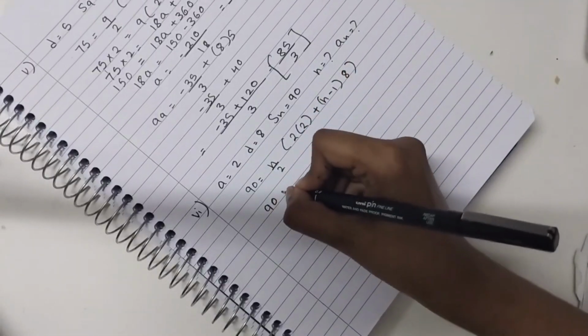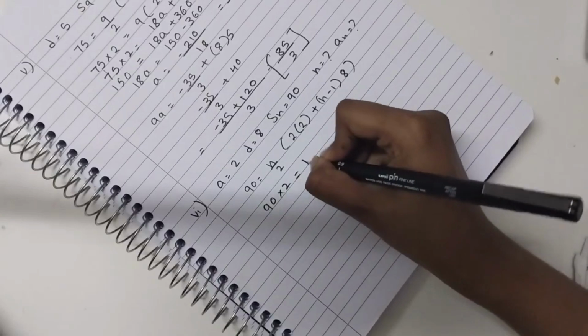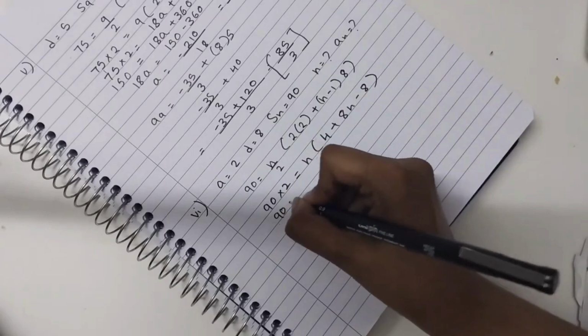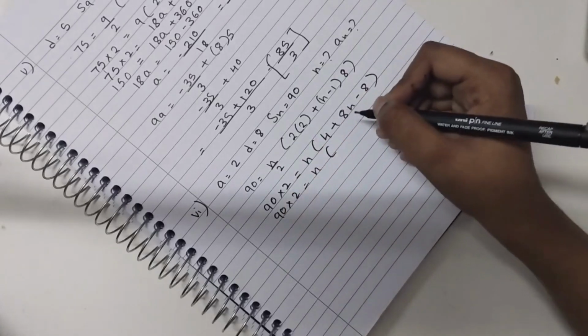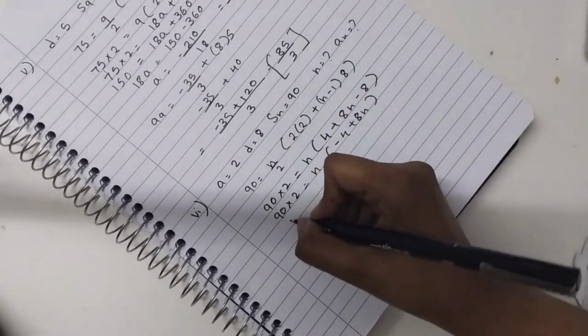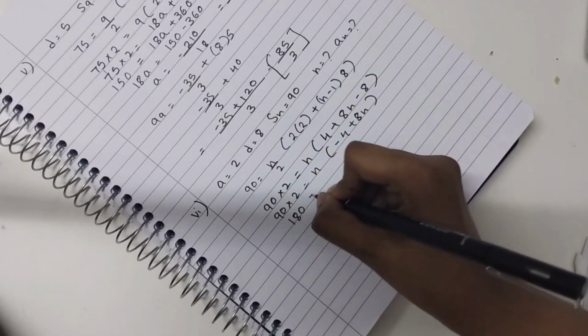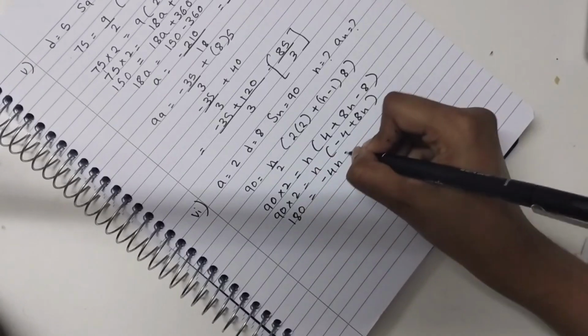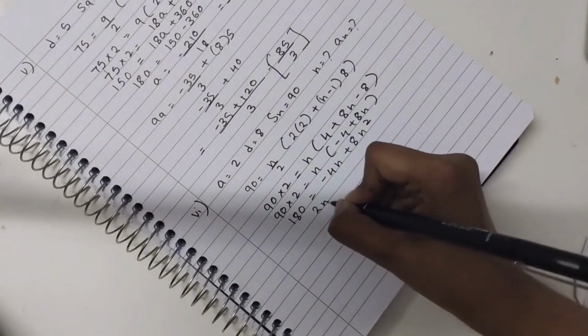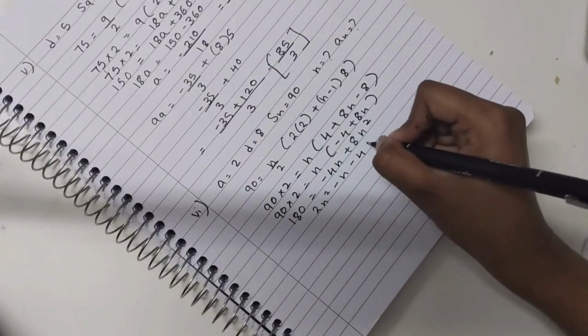So 90 times 2 is equal to n times 4 plus 8n minus 8. So 90 times 2 is equal to n times 4 minus 8, which is negative 4, plus 8n. So 90 times 2, which is equal to 180, is equal to negative 4n plus 8n squared. Now we have a quadratic equation, so we'll get two values of n. We can simplify this equation and write it as 2n squared minus n minus 45 is equal to 0.